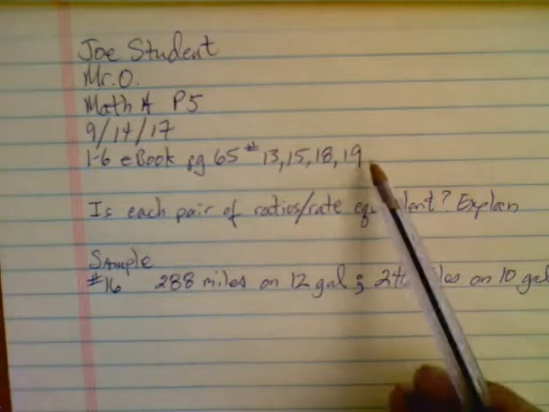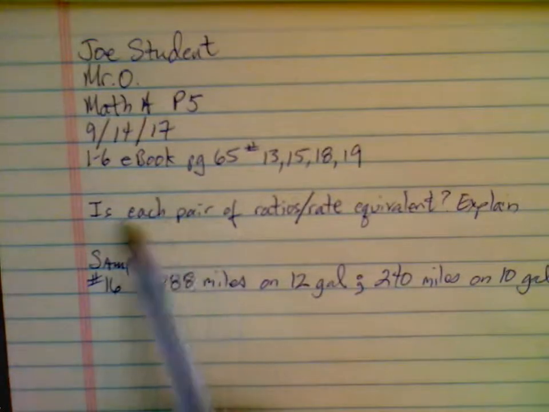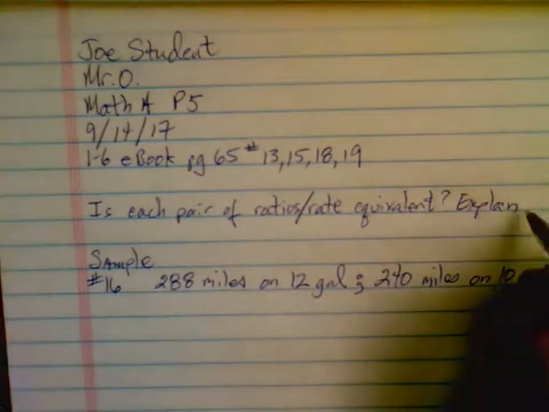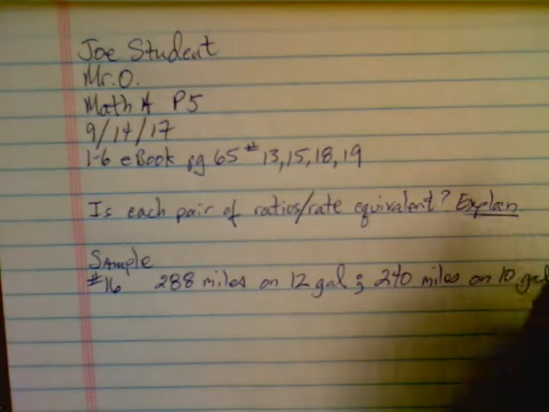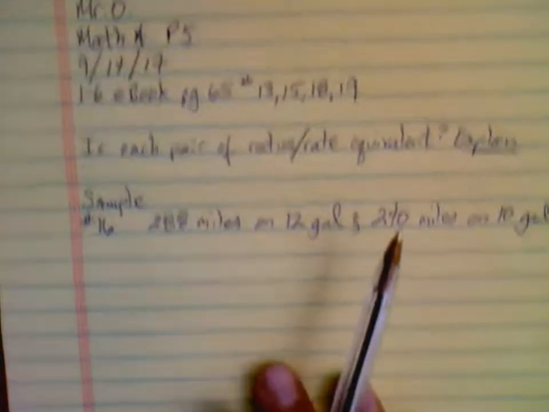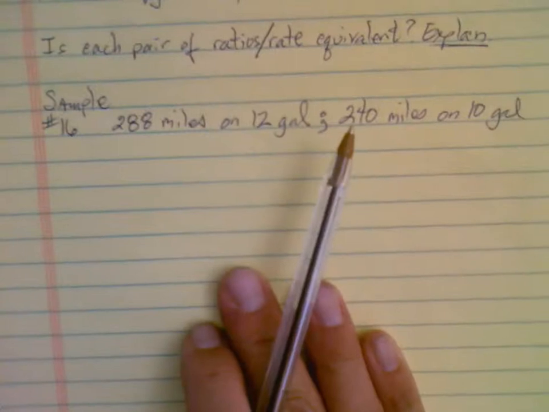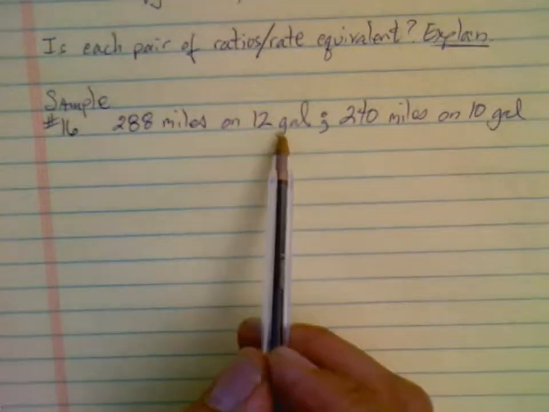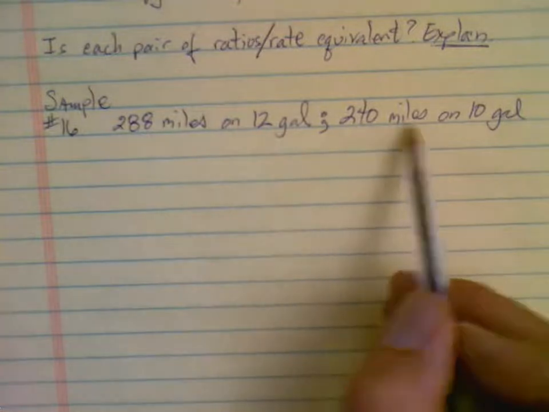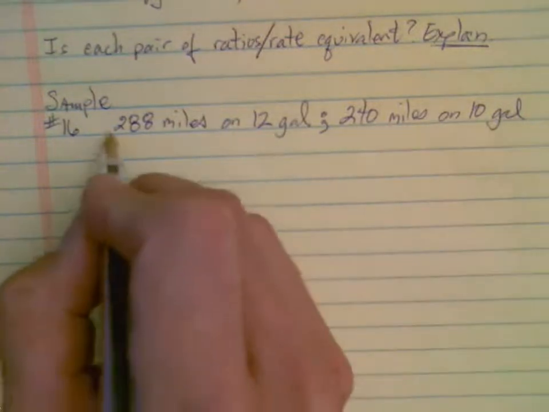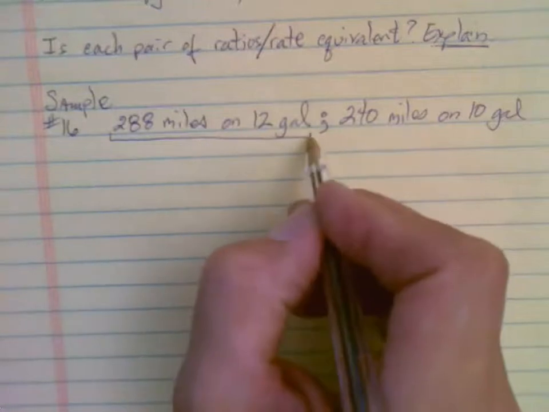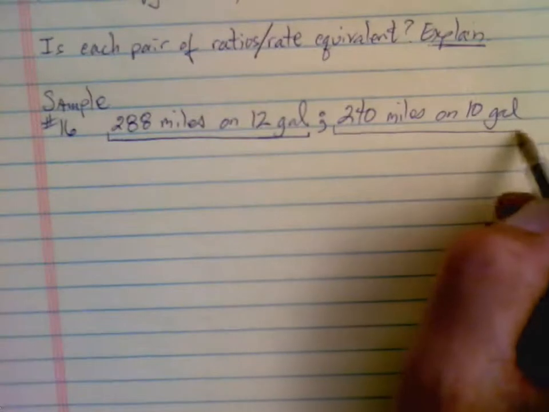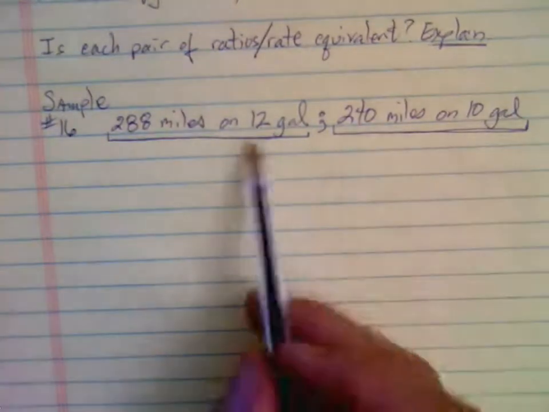So the question on that page is asking, is each pair of ratios or rates equivalent? And then to explain this, I'm going to use problem 16 as an example. Problem 16 states, is 288 miles on 12 gallons equivalent to 240 miles on 10 gallons? So here's one rate, and here's a second rate. Are these two the same?